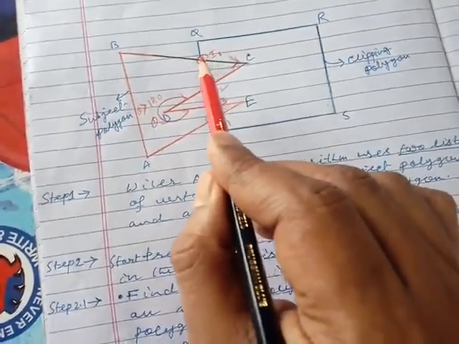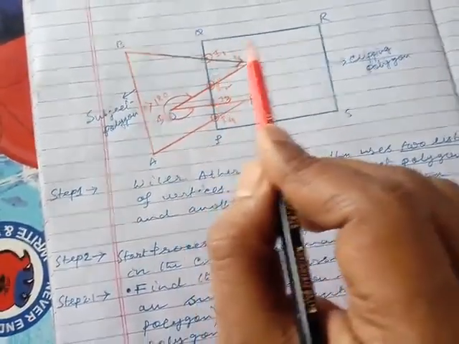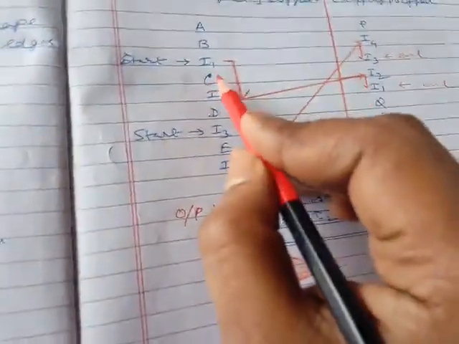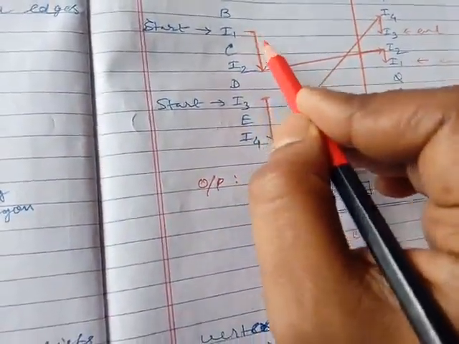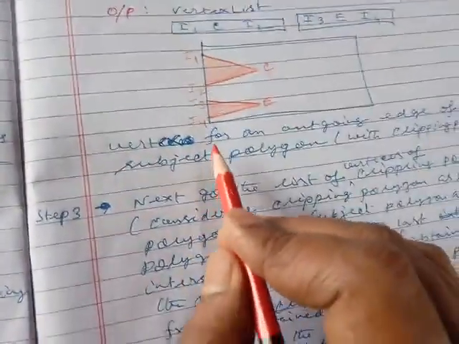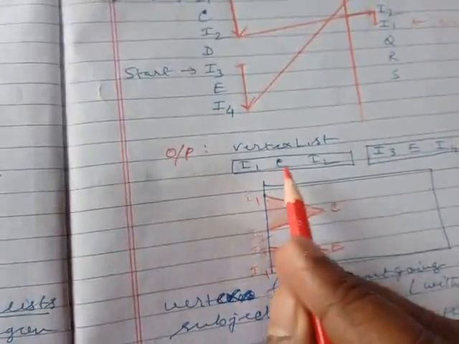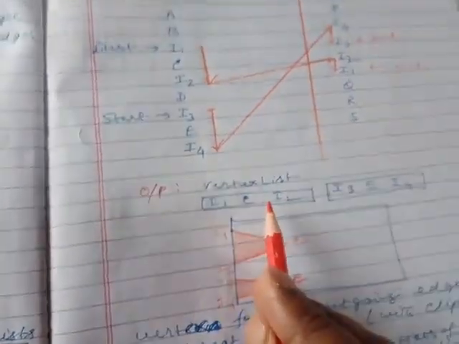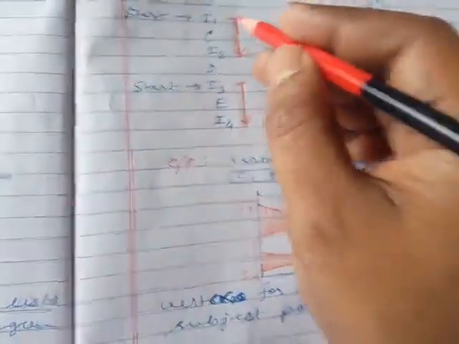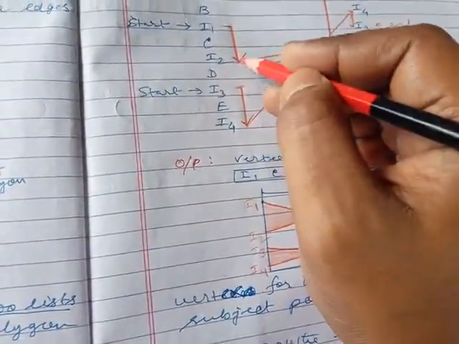Therefore, we will store I1, then C, then I2. So we have stored I1, C, and I2. In the output vertex list, I1, C, I2 is stored, and then we will be proceeding in this way.